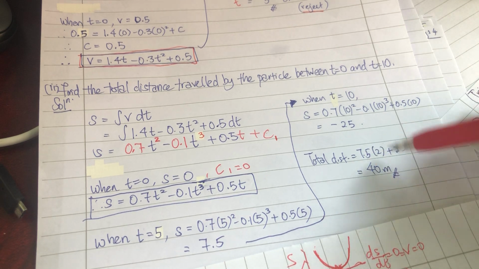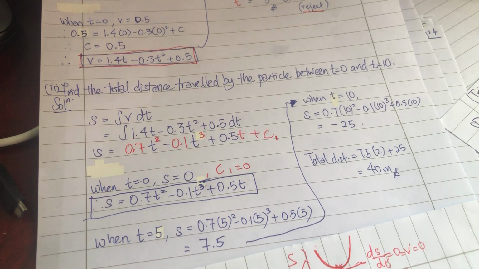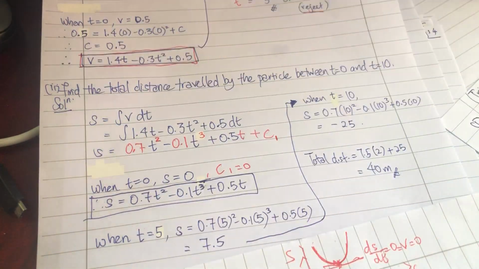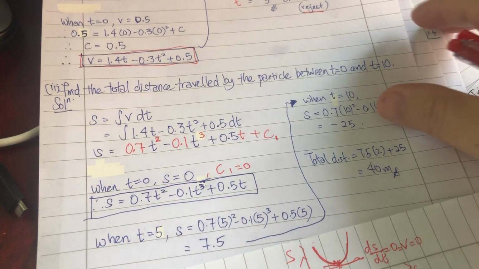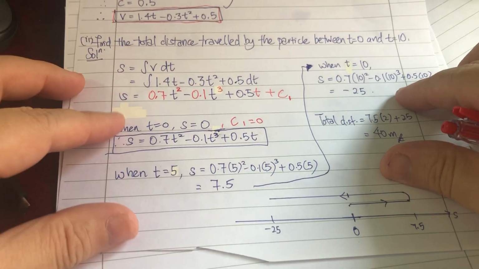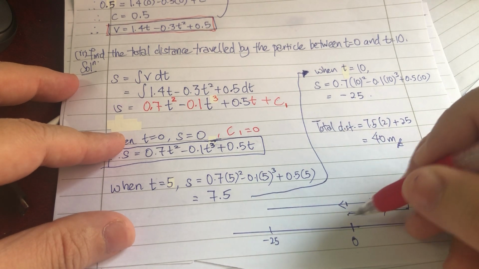Now you may wonder how I get this answer. Very importantly, you need to draw a sketch to help you, especially when finding the distance part. So I've drawn the sketch here already. In your sketch, the sketch must help you, so you must label it clearly.